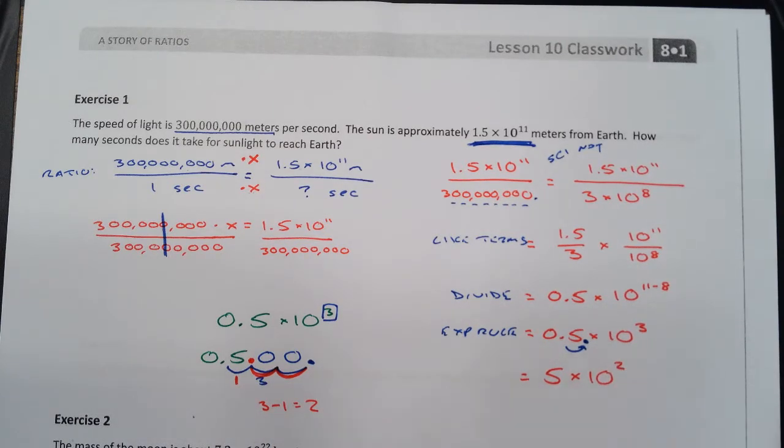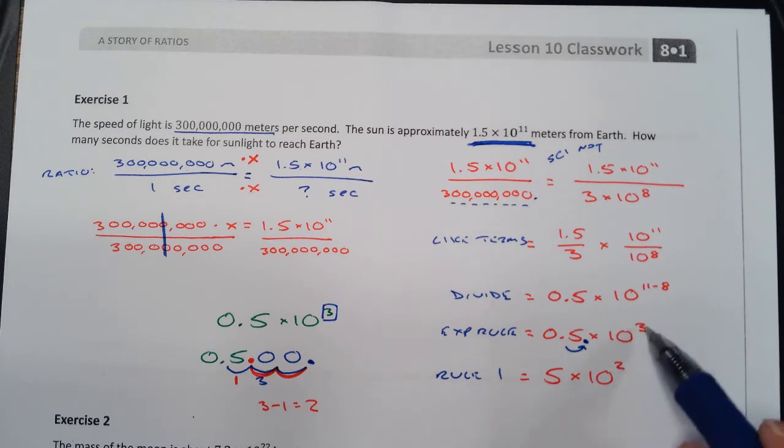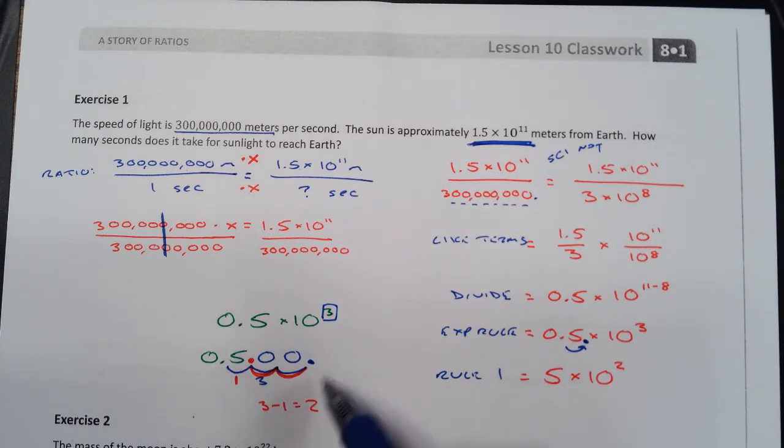So it's 10 squared, because rule 1 makes me have that be in between 1 and 10. So this has to be a 5, so I move the decimal 1 so the 3 turns into a 2. If you're ever confused about what to change this to, write it out just like I did over here.